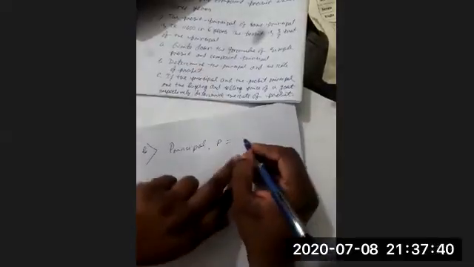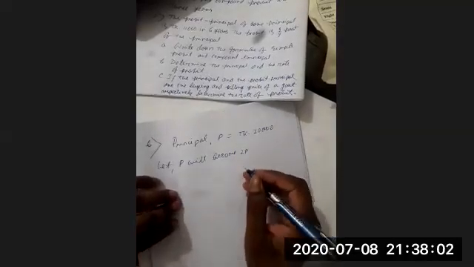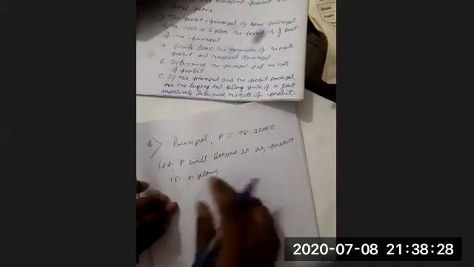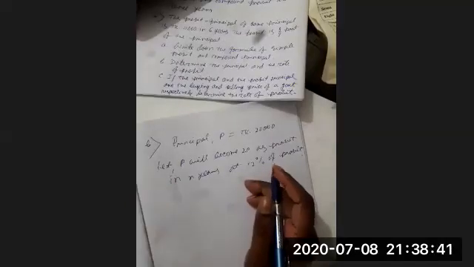So we can write here principal P equal 20,000. Let P become 2P, meaning double. P will become 2P, as the profit principal will be double in n years. We consider that this amount will be double after n years at 12% profit. Okay, at 12% profit it will double after n years. So what is the profit principal formula?